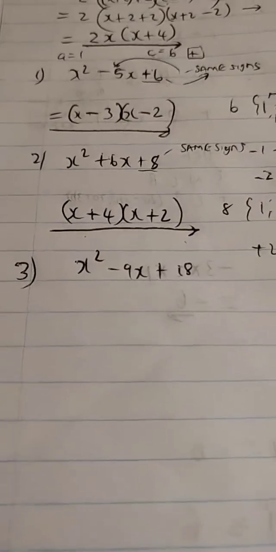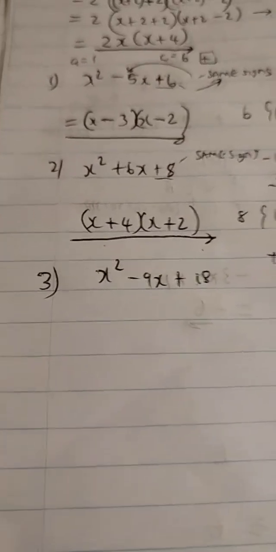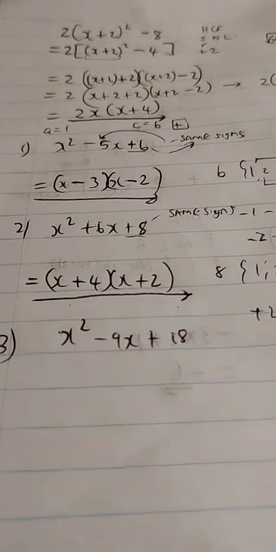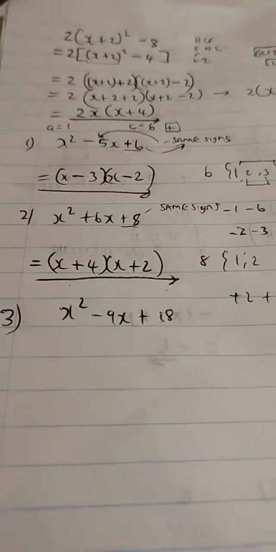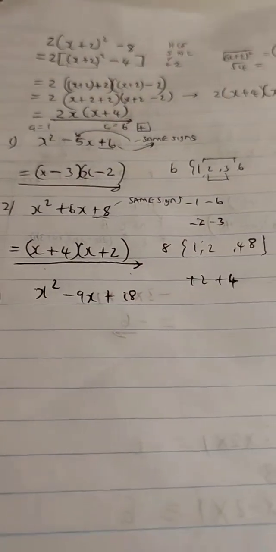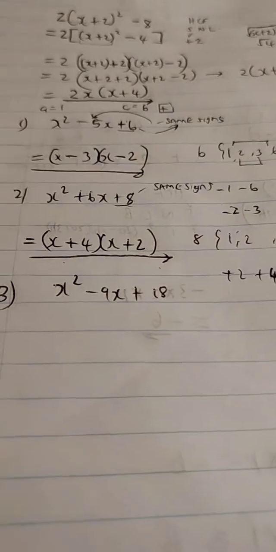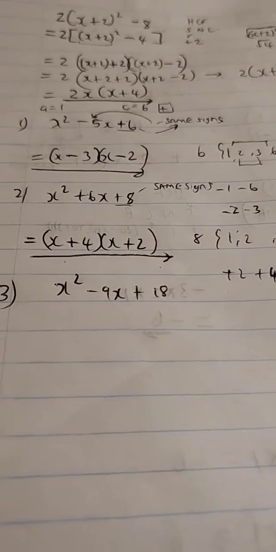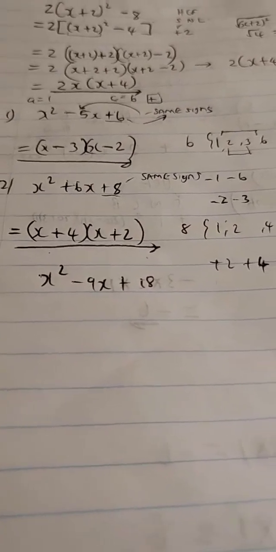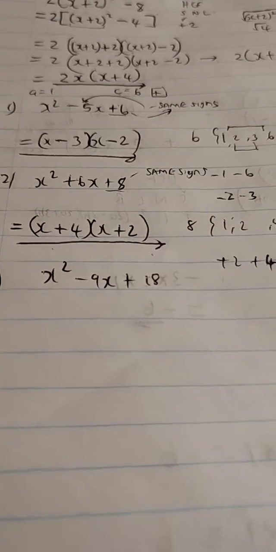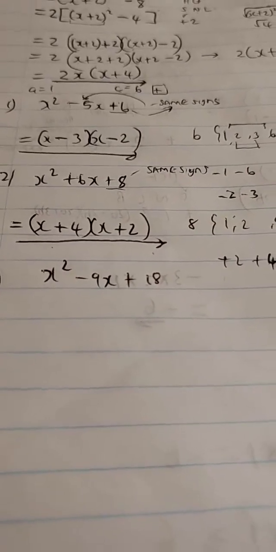Okay, let's see if you guys can figure this one out. Give me your answer in the comment section, the brackets and all. Factorize this for me. Let's see if you guys are getting the concept. x squared minus 9x plus 18. We're still asking the same question. How many terms? 3 terms. Is there a highest common factor? Well, it's 1 in this case. We're still left with the same trinomial.